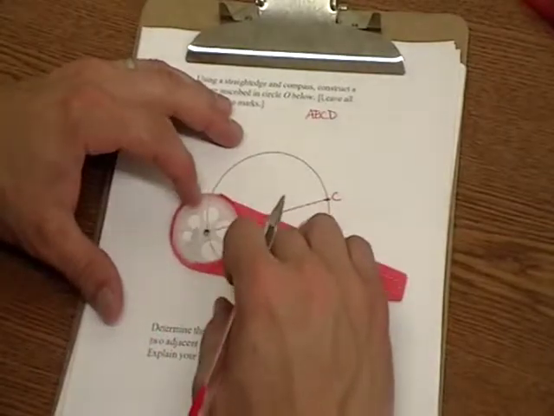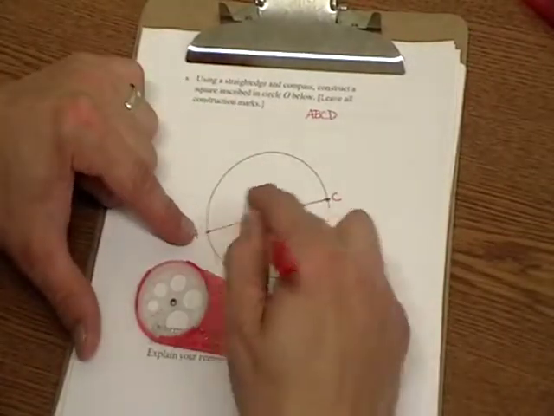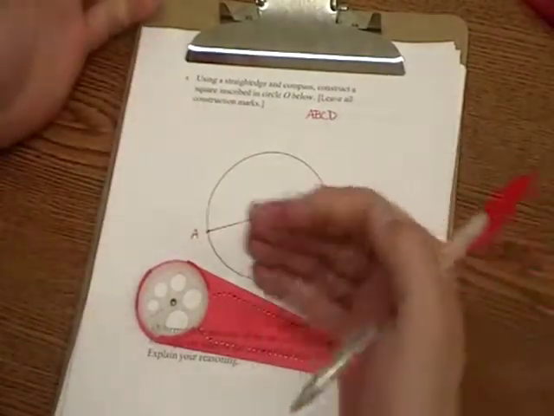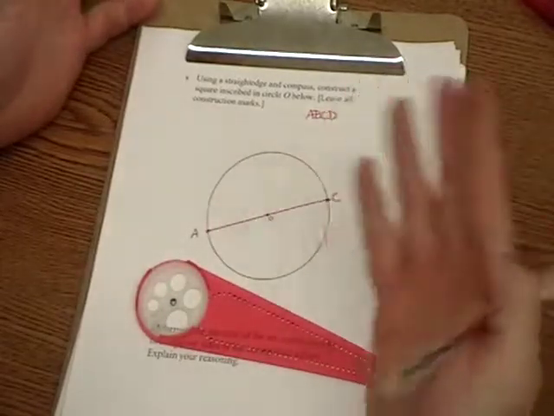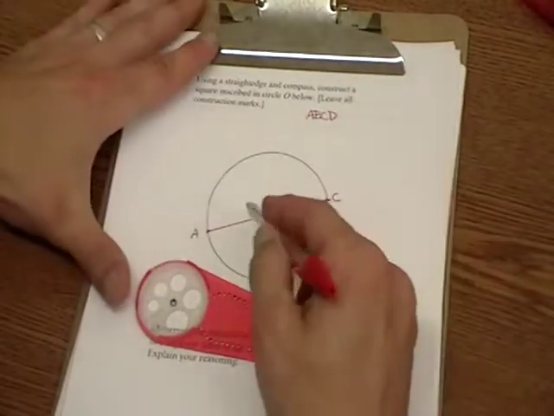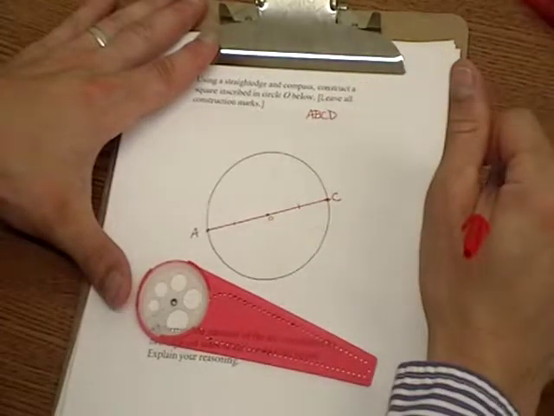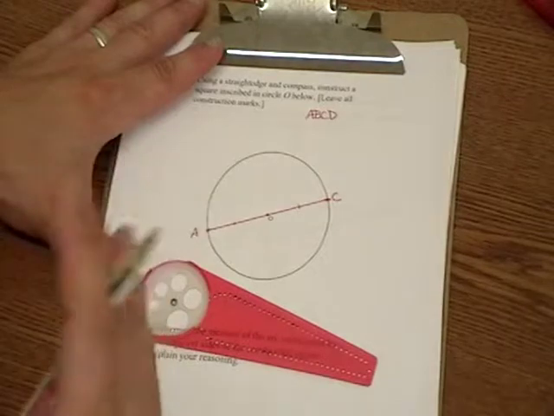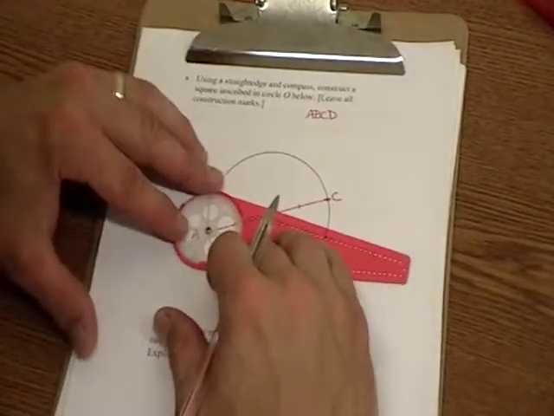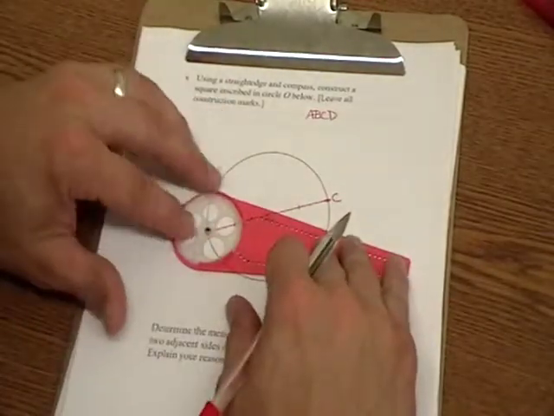Now, if I construct a perpendicular bisector of AC, I'm using the theorem for the diagonals of a square. They bisect each other, and they're perpendicular. Okay. Again, that's the diagonals of a square. So I'm going to construct a perpendicular bisector of AC.